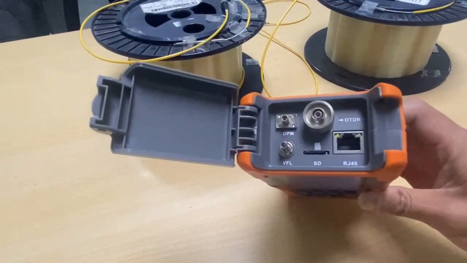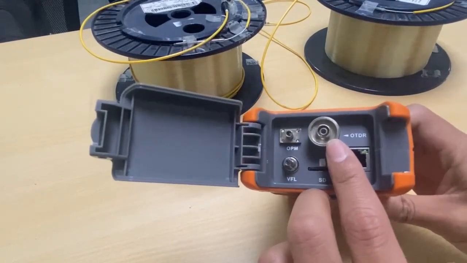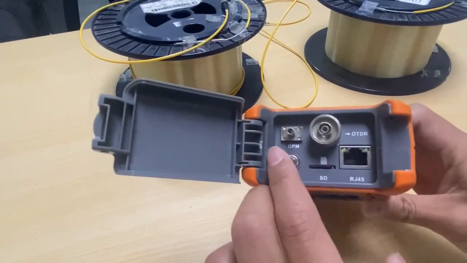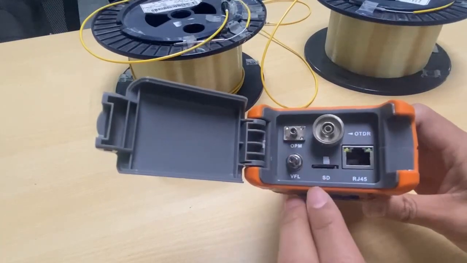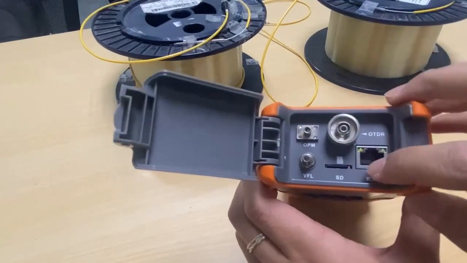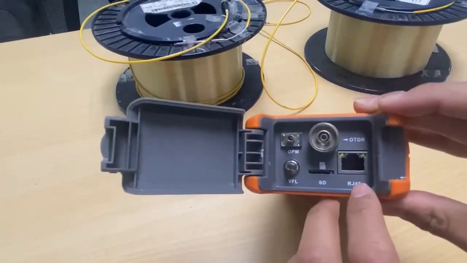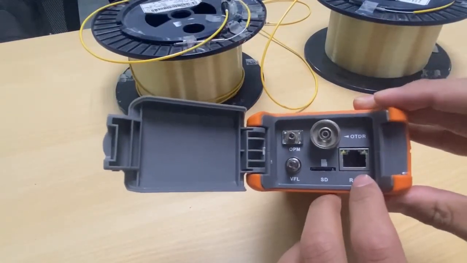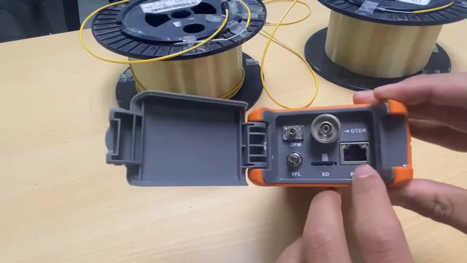The top interface has the OTDR interface and the light source interface. This is the power meter port, this is the VFO port, and this is the SD card. And this RJ45 port is for the upgrade in the production line.